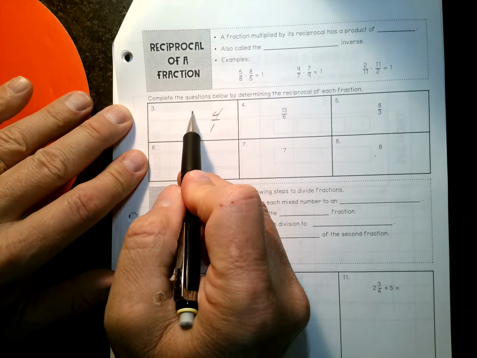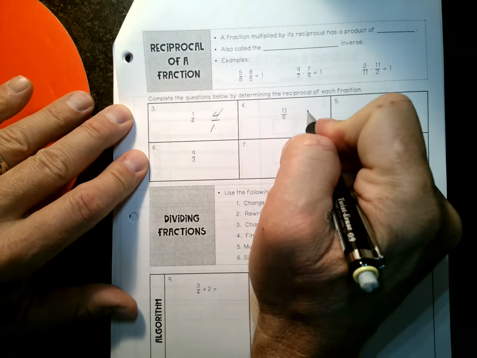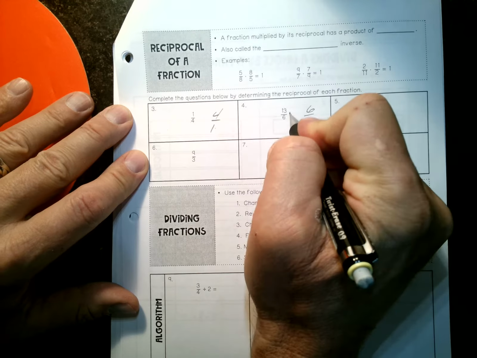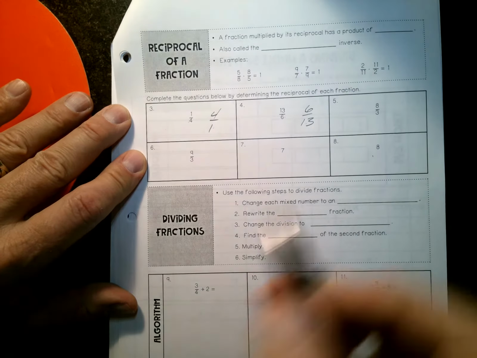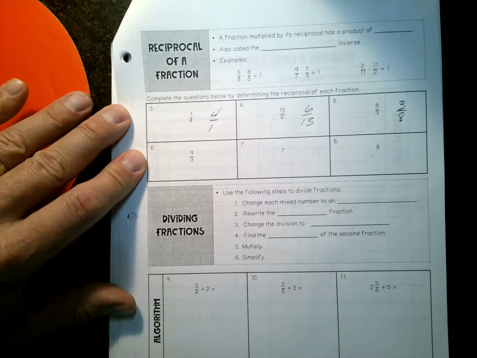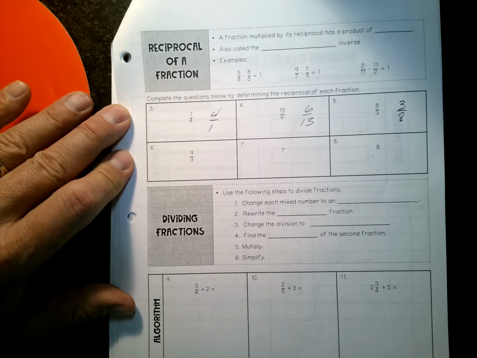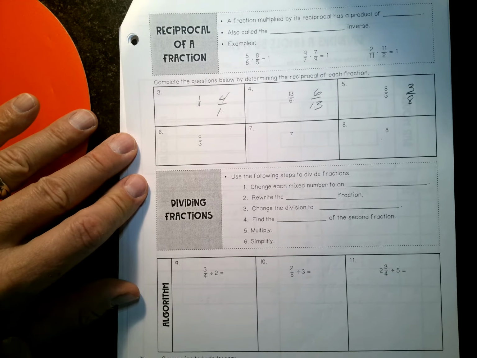The reciprocal of 1/4 is 4 over 1. The reciprocal of 6/13 is 13/6. The reciprocal of 8/3 is 3/8. Don't put equals because they are not equal. They are the reciprocal. The reciprocal is just to flip the fraction.